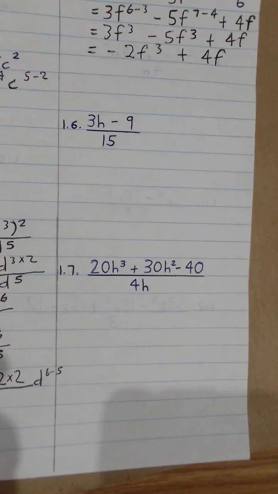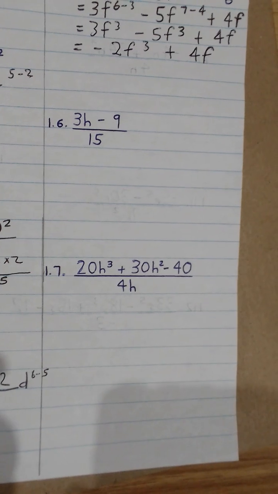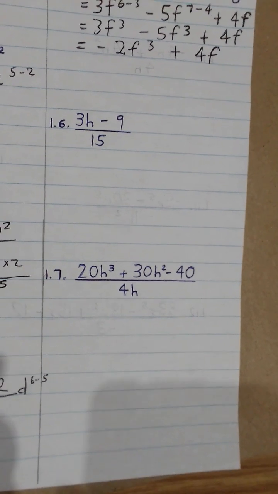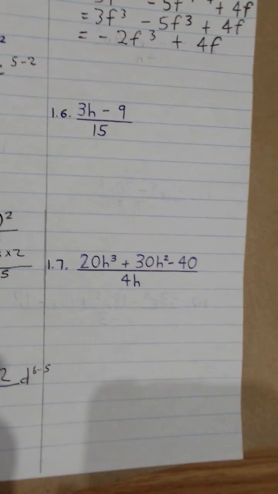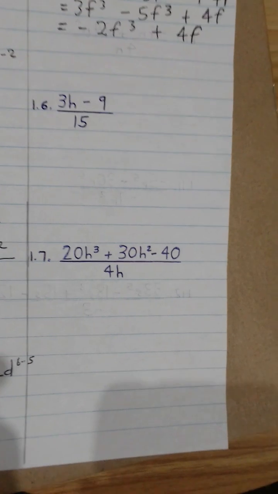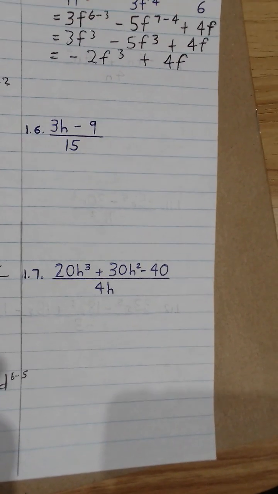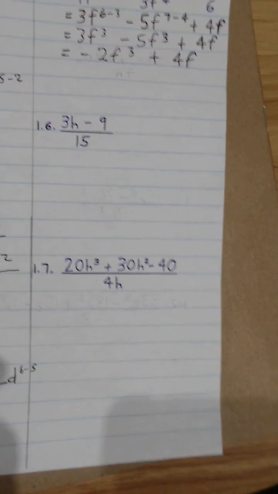1.6, we have 3h minus 9 over 15. The common factor in the numerator is 3.